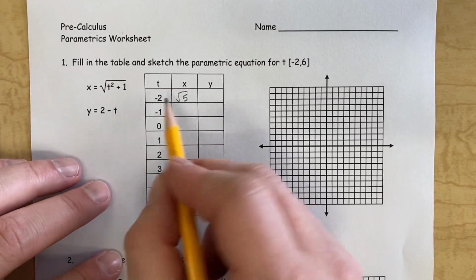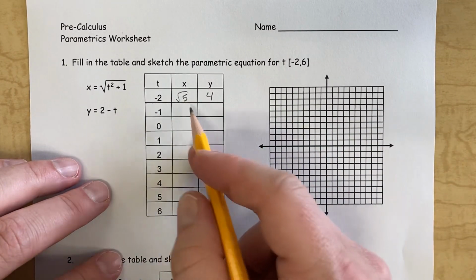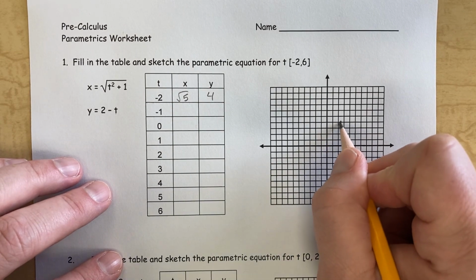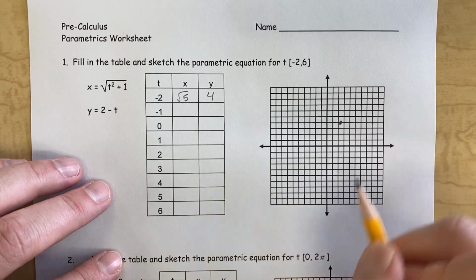And if I put that in, I get 2 minus -2, which is 4. Square root of 5 is a little over 2. So a little over 2, 1, 2, 3, 4, we're right there to start with. That's at t equal -2.